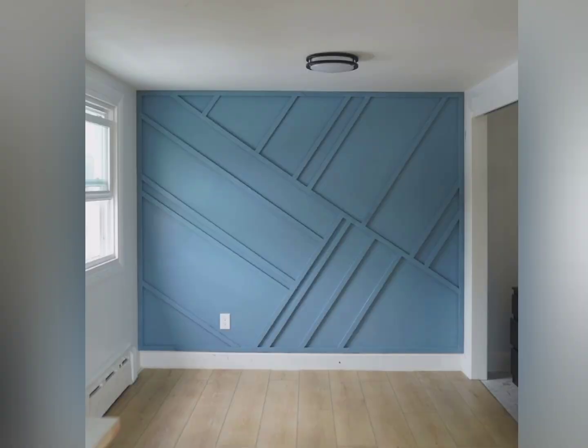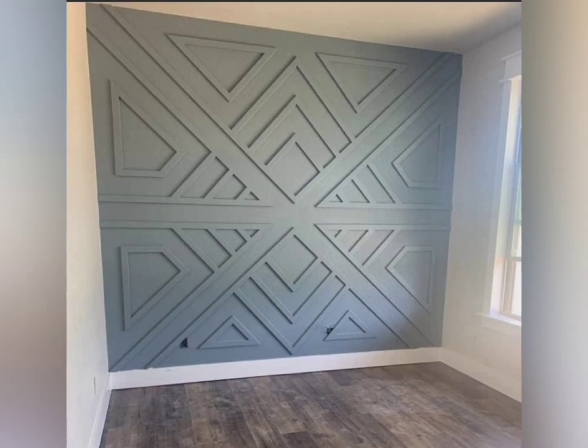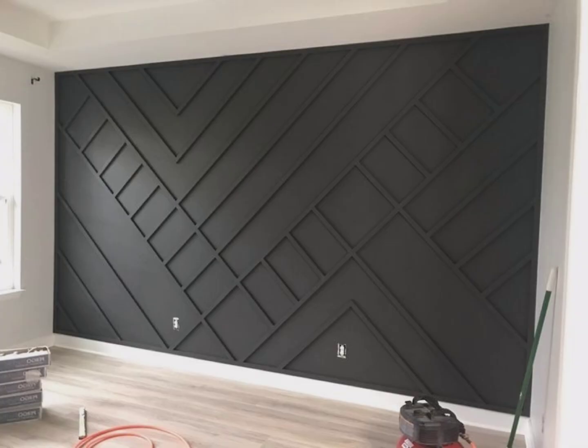They come in various designs from minimalist to ornate, allowing you to complement your interior style, whether it's modern, classic or transitional. Moldings add visual interest by breaking up large walls, surfaces and defining different designs. Like in this video you can see there are the beautiful designs. So friends, now we will know what will be the price for making this type of designs.